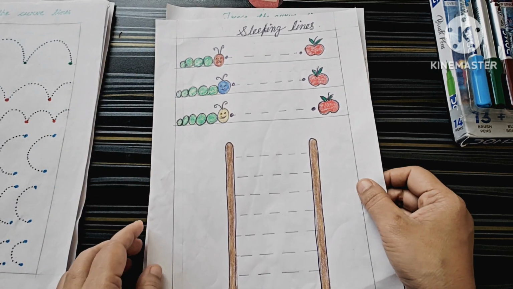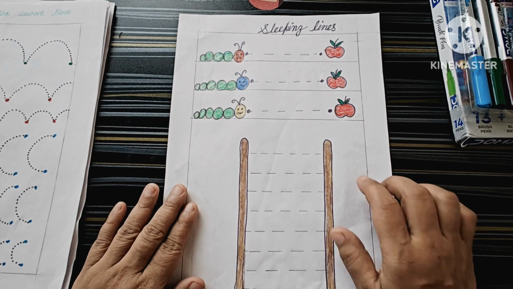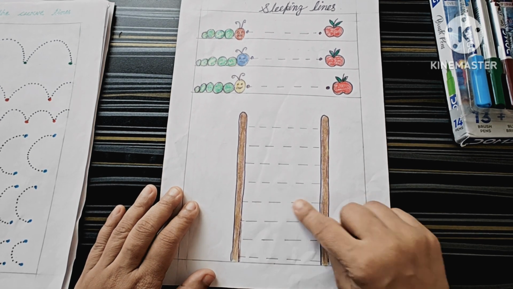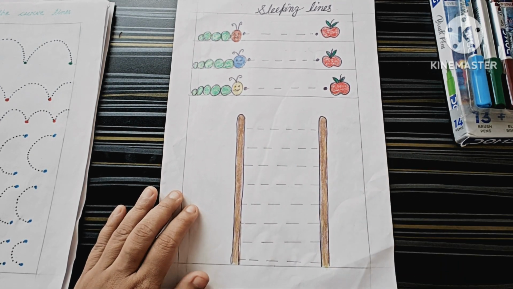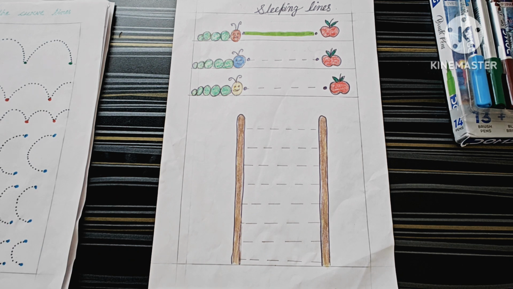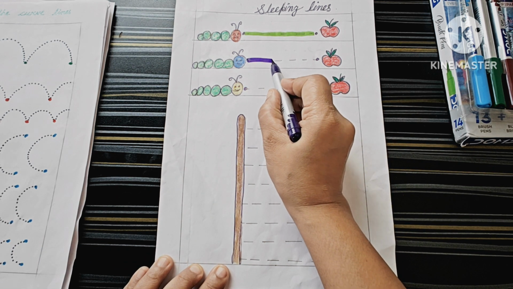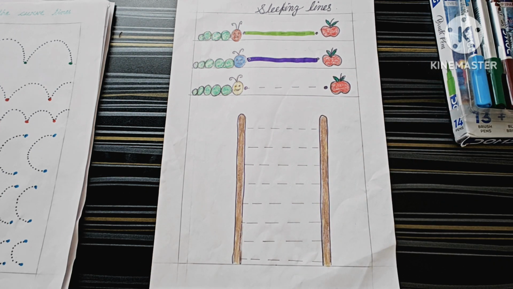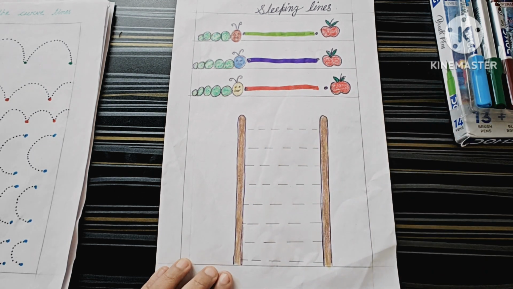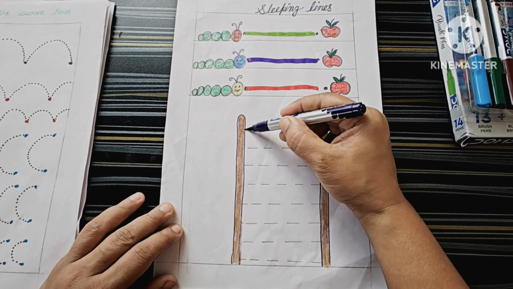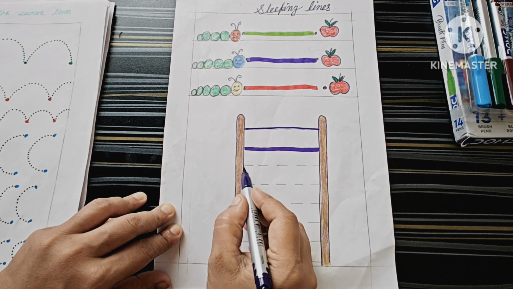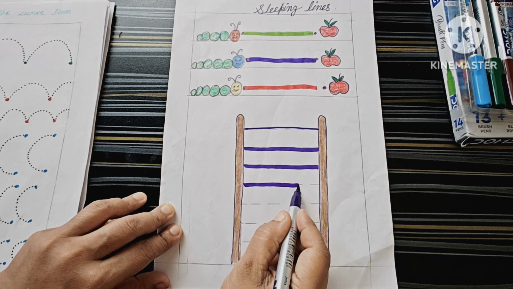Now I have another sheet. In this sheet we will learn about the slipping lines. See, there is a caterpillar and an apple. You have to make this caterpillar reach the apple. And this is a ladder. You have to complete these lines. These are slipping lines. So let's start.